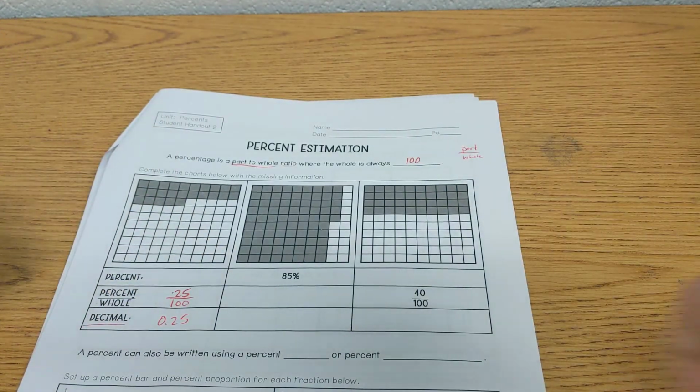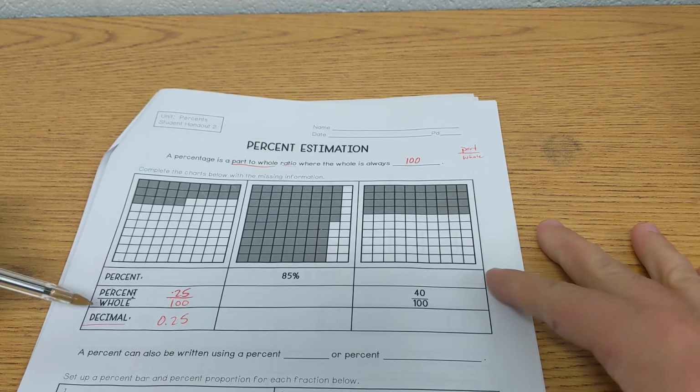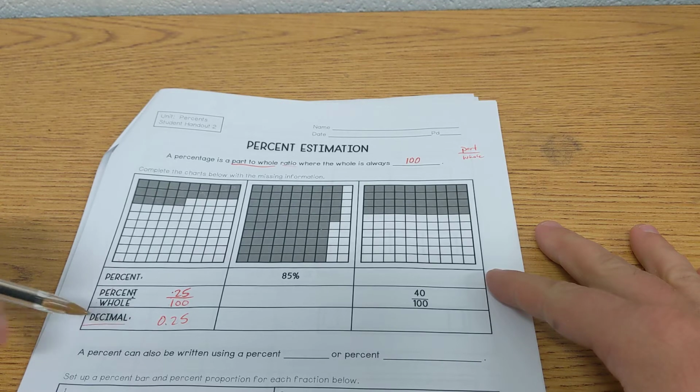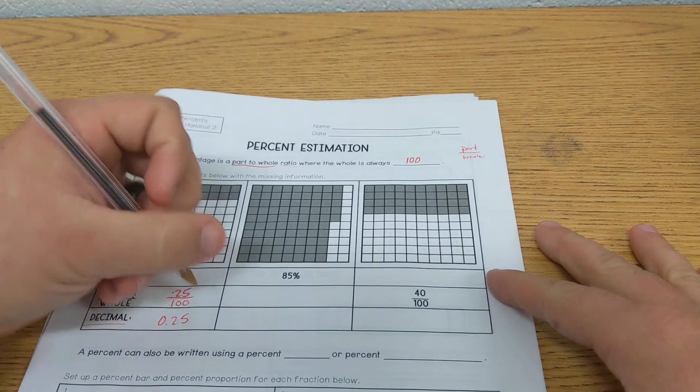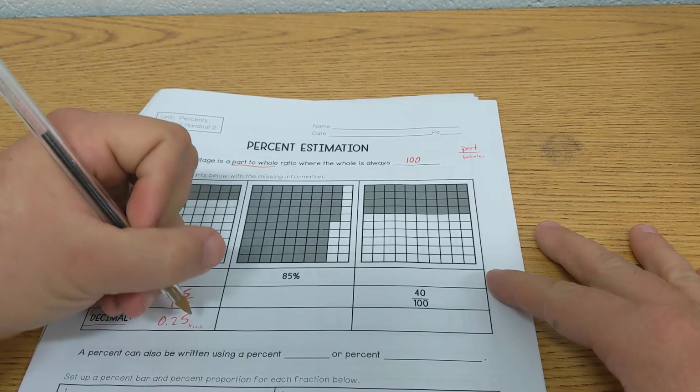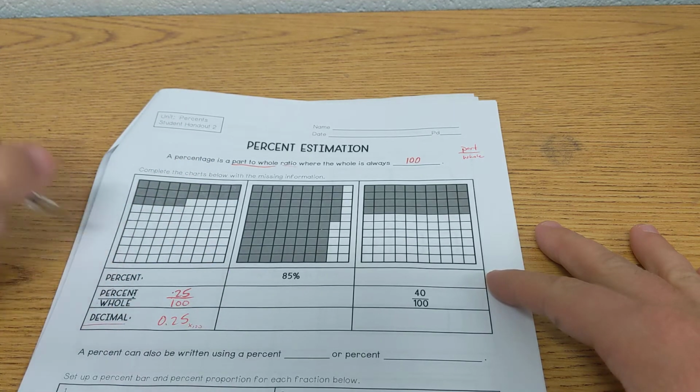That's 0.25. Now, if we want to go from a decimal to a percent, we just multiply by 100. We times this by 100, and that will give us our percent.